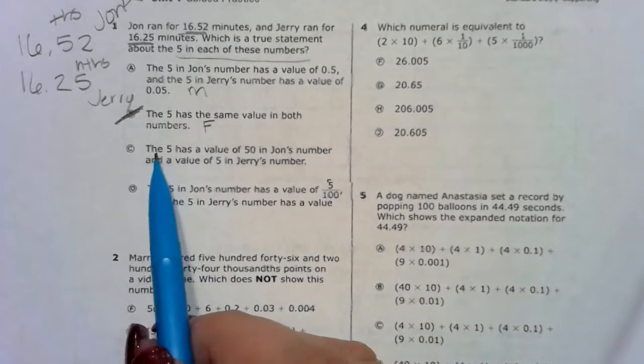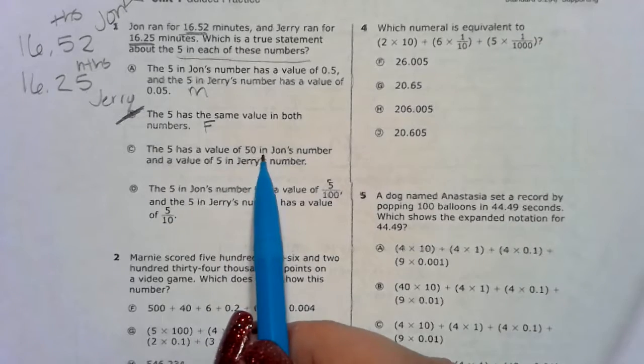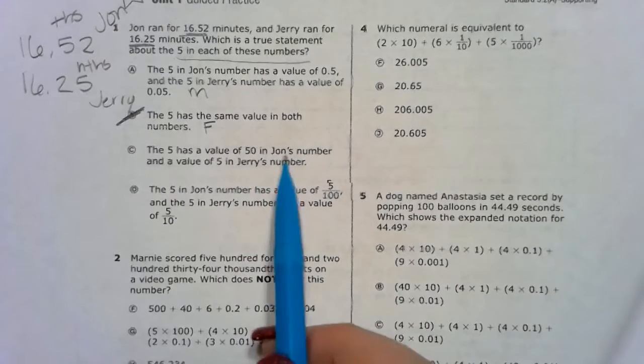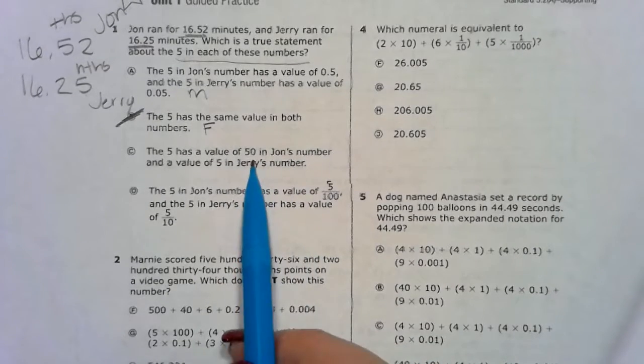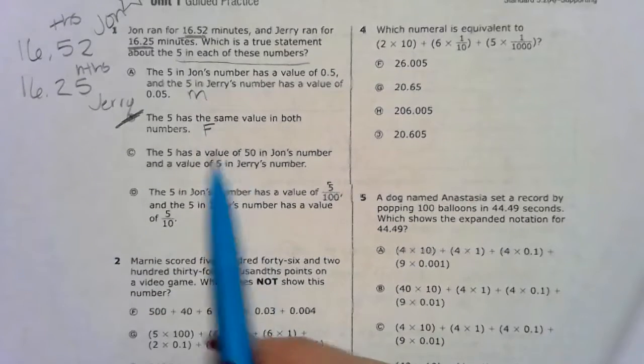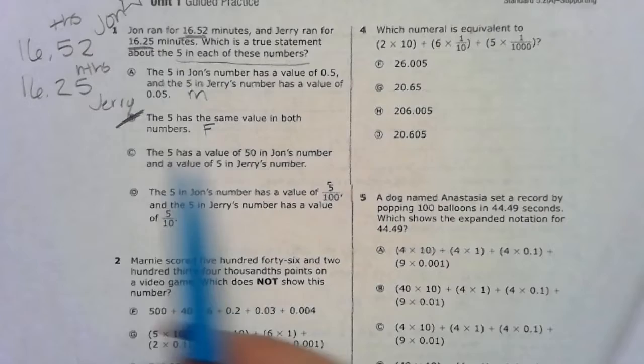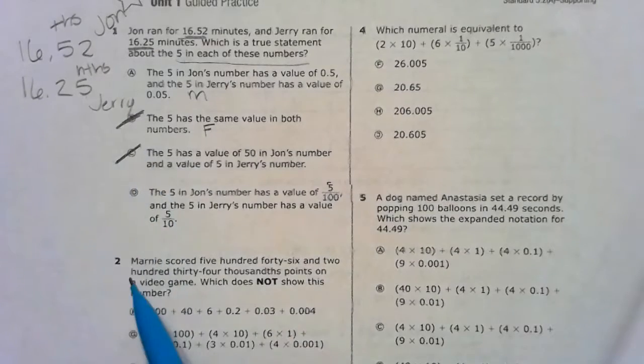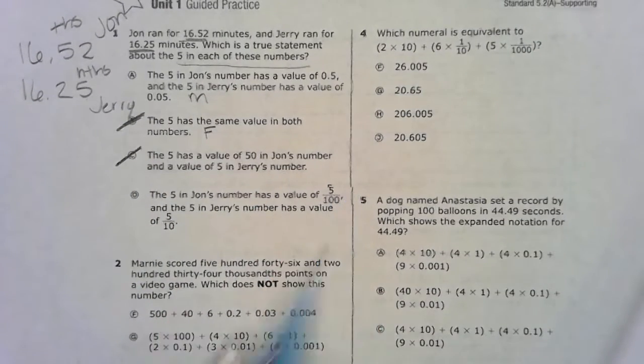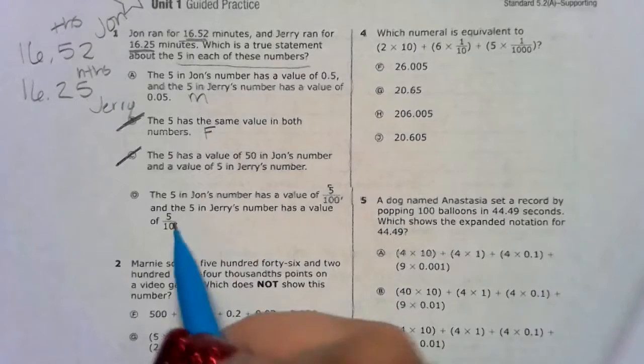Okay. The 5 has a value of 50 in John's number. Well, no, because if it was 50, it would be over in the tenths place. So 5 50s, 5 $10 bills would be 50. So no, we don't have anyone in the 50s place value, or that has a value of 50.